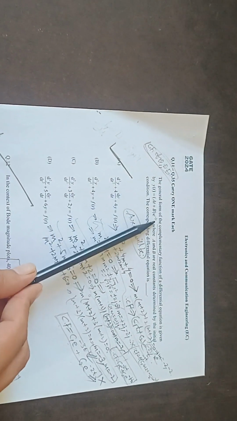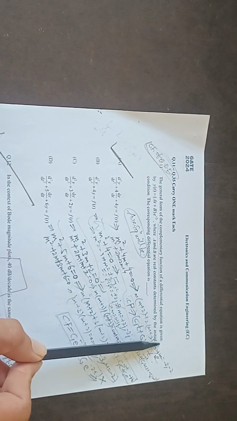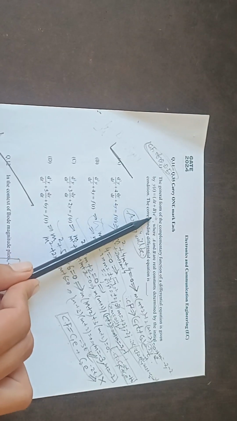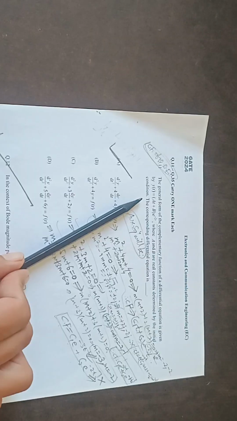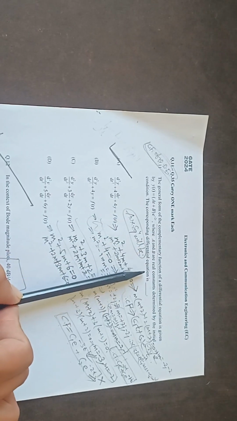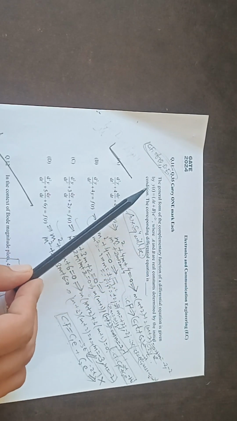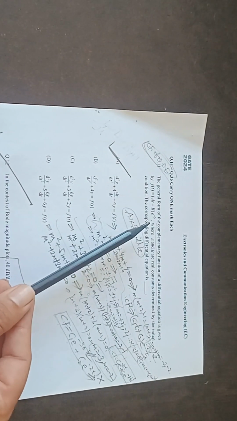It is saying that a general form of the complementary function of a differential equation is given as y(t) = (at + b)e^(-2t), where a and b are real constants determined by initial conditions. So we need to find the differential equation. The solution is given: (at + b)e^(-2t).